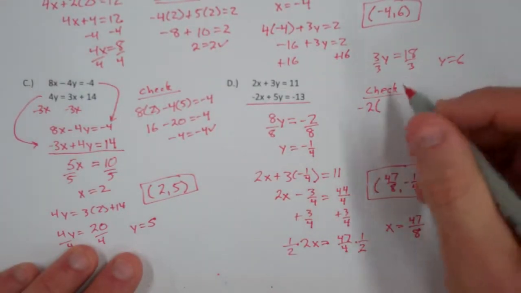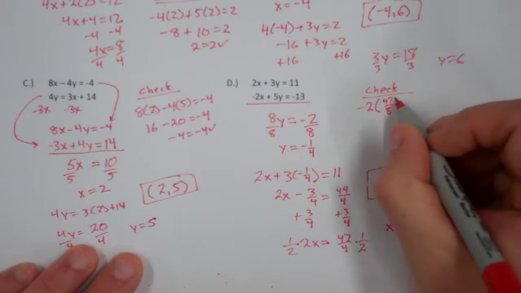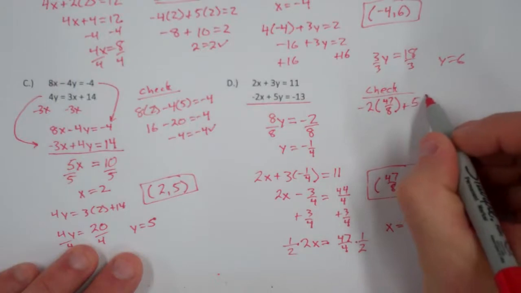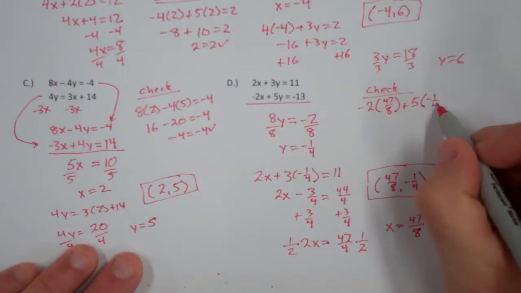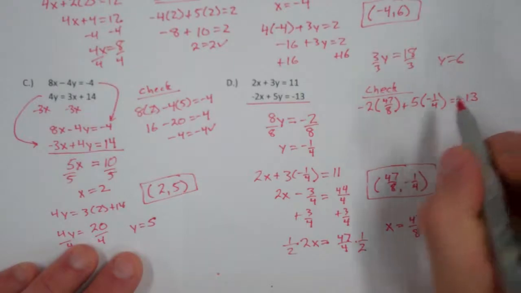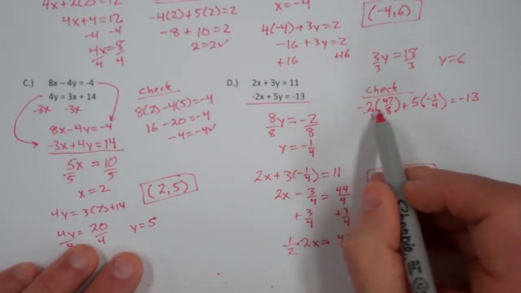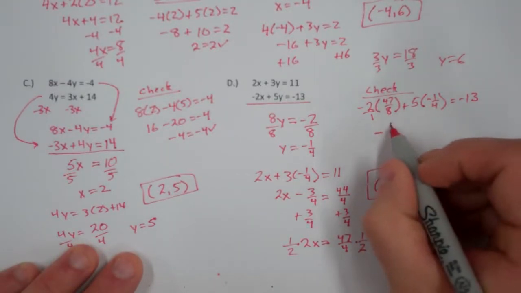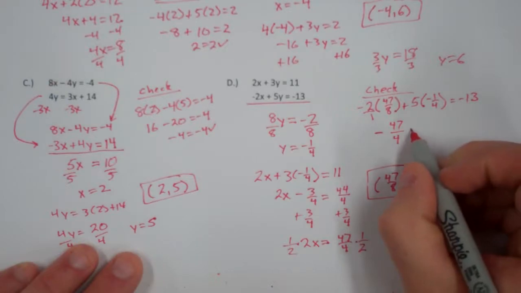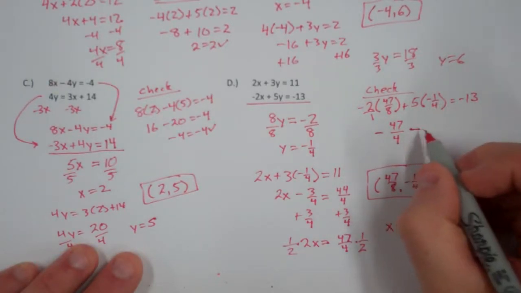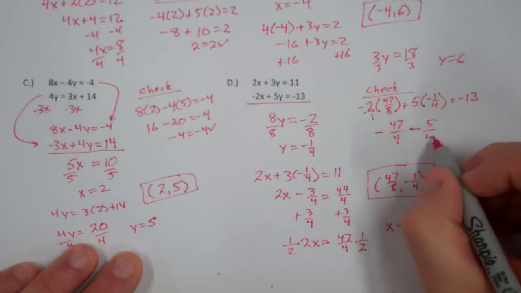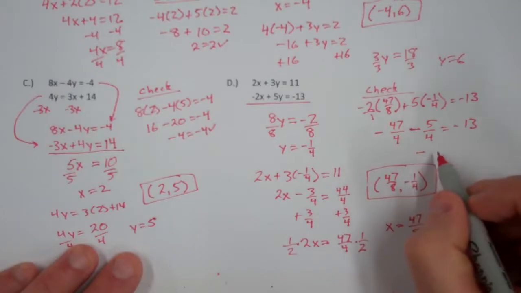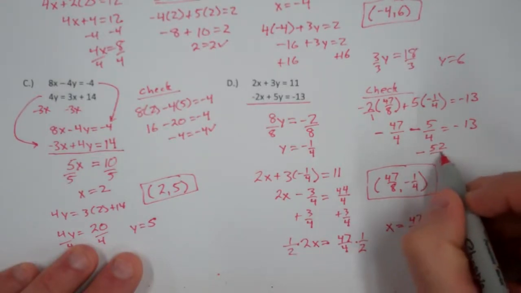check. So that's negative 2 times 47 over 8, plus 5 times y, which is negative 1/4, should be negative 13. Well, a negative times a positive is a negative, and we've got 2 over 8, which is 1 over 4, so that's going to be 47 over 4. And this one's a positive times a negative, so there's your negative sign, and that'll be 5 over 4.